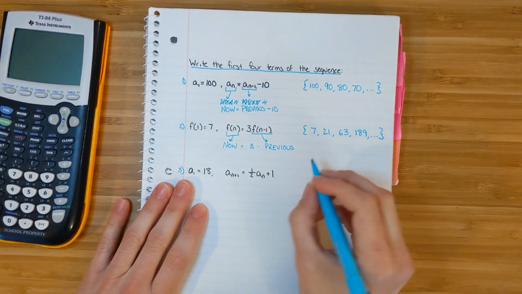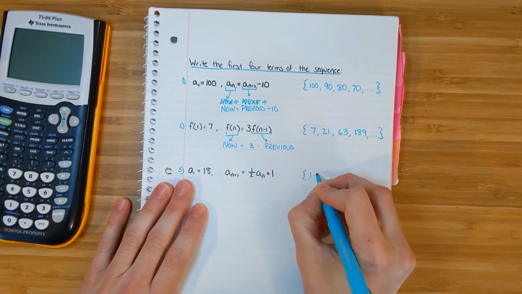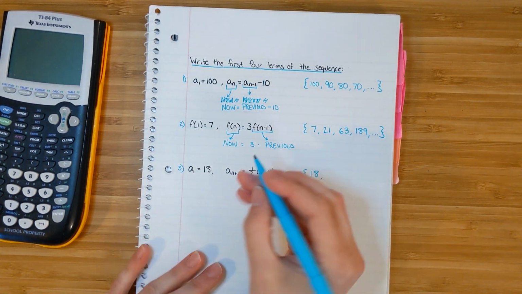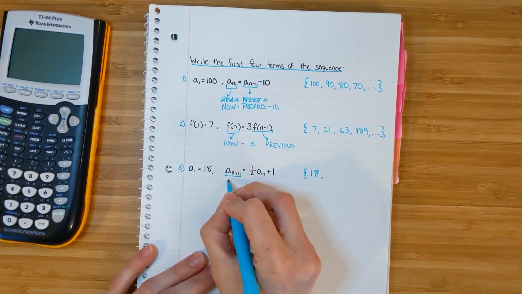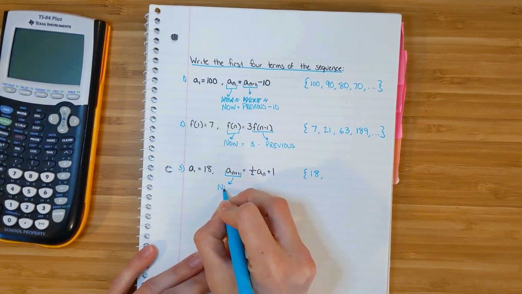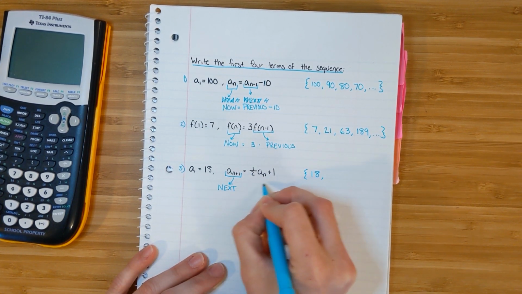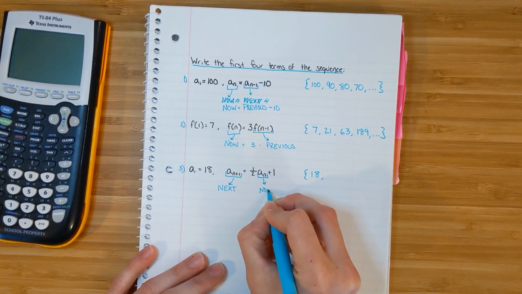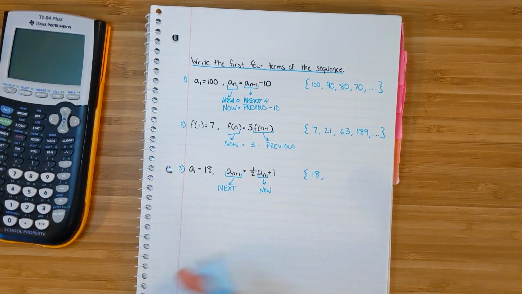Okay, now again, it tells me what a sub 1 is, so I can already get a head start on my answer. But now, not only am I using a sub n plus 1, which just means the next term, and a sub n, which means the term now, but my pattern is a little bit more complicated than just subtract 10 or multiply by 3.